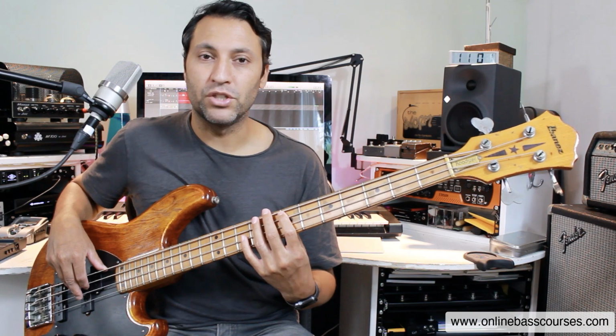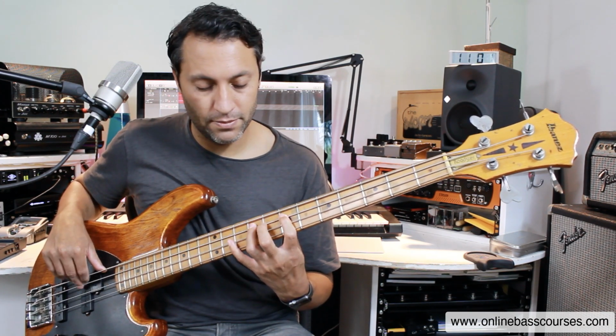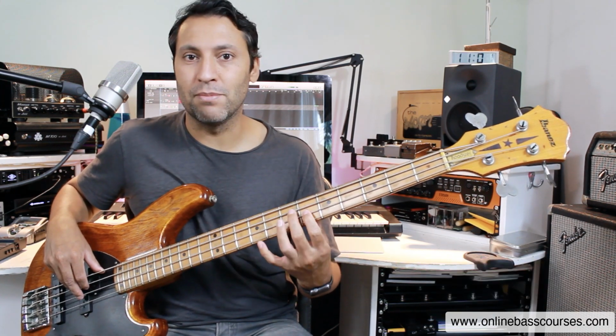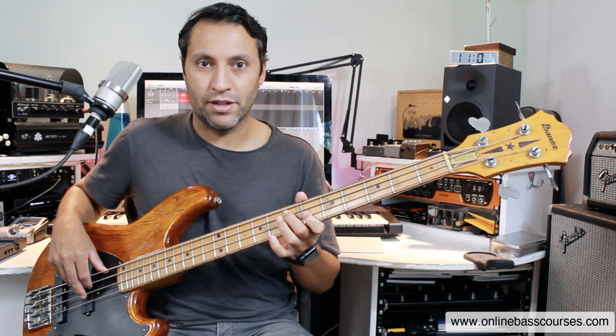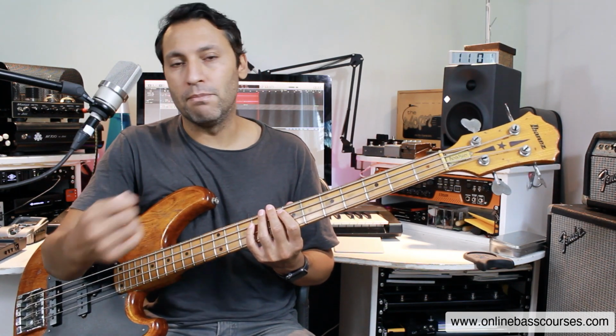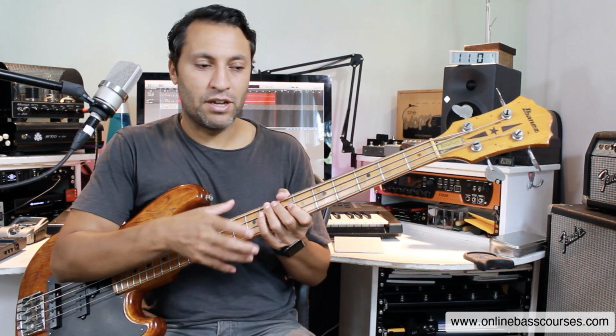Quickly switch over to the natural minor scale. If I go to the third note of that scale, you will see and hear that it's not the same as the third note in the major scale, but they are both thirds. This is why you can't really just say third, because is it a major third or a minor third? So this is where you start to get more specific about the full name of the interval.